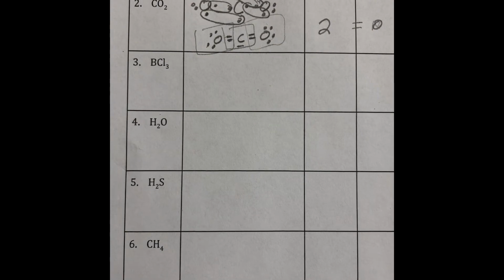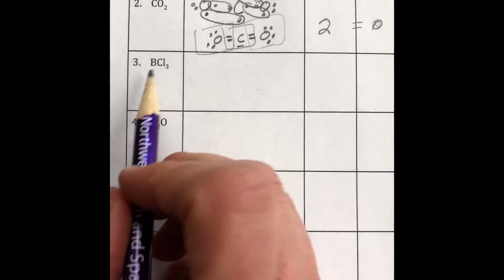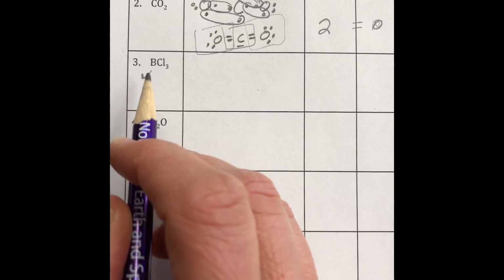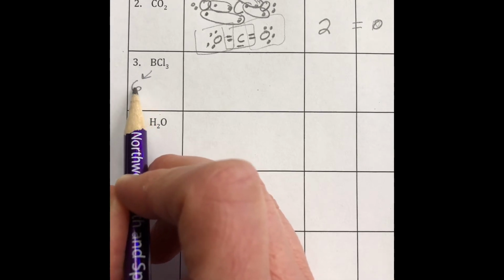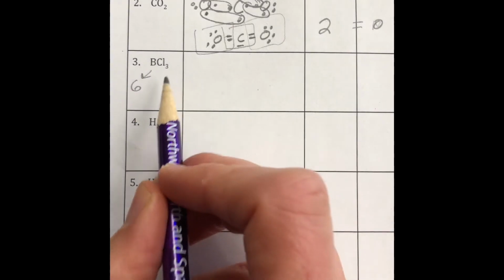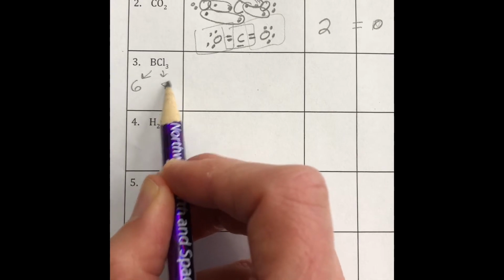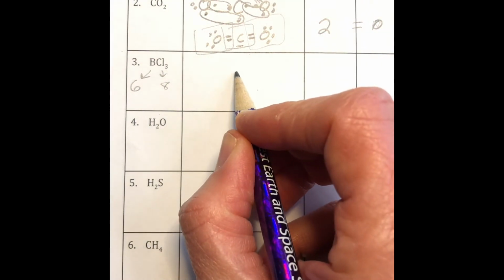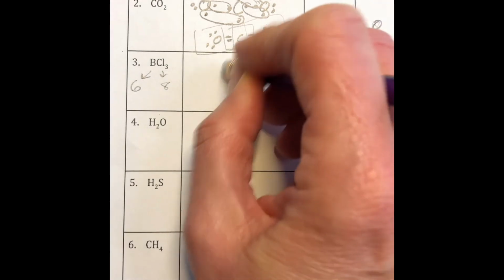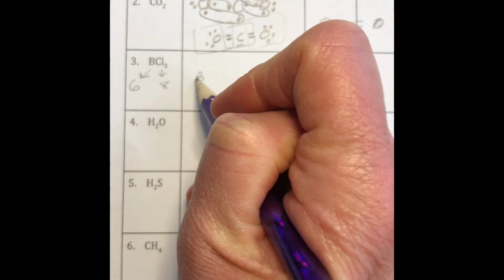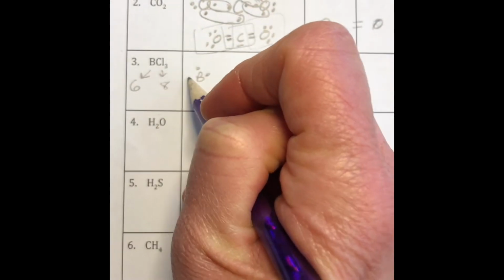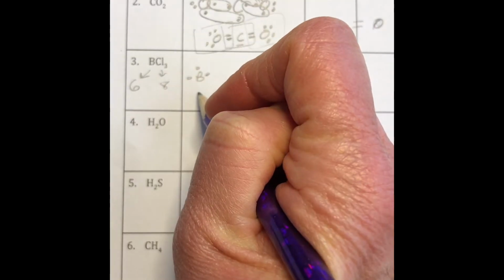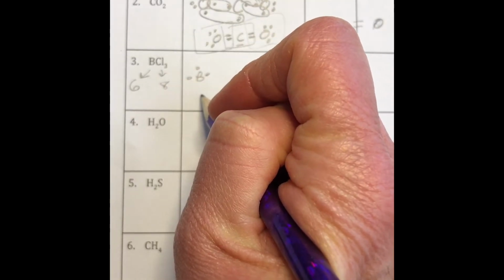Question number 3 is BCl3. Now B is going to reach its perfection at 6, not the octet, and chlorine will reach an octet. So boron is one of the exceptions. Let's turn the light on. There we go. And so our diagram, the single one goes in the center. I'm going to do a little preliminary work over here. I'm going to put B in the center. B will have 3 around it, and then we have 3 chlorines.